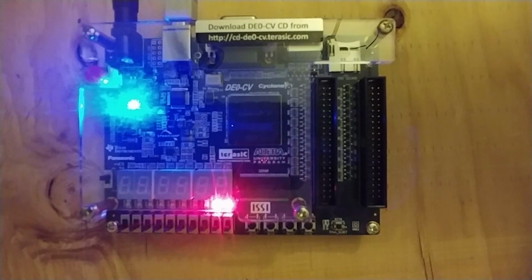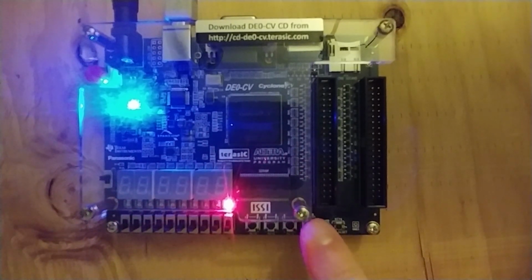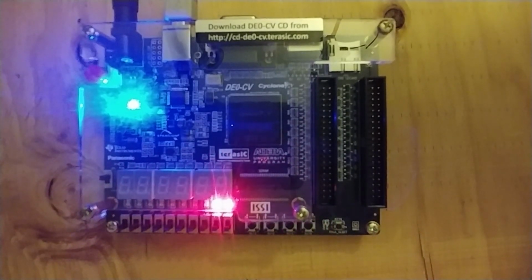Okay, so there's our board programmed, and it looks like it's working. The second light is blinking. The first light is still triggering depending on our button. Okay, everything's looking great. Cool.